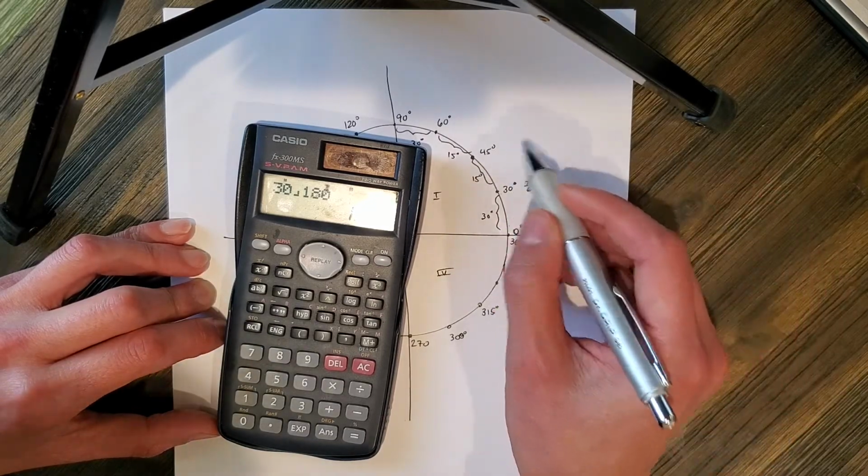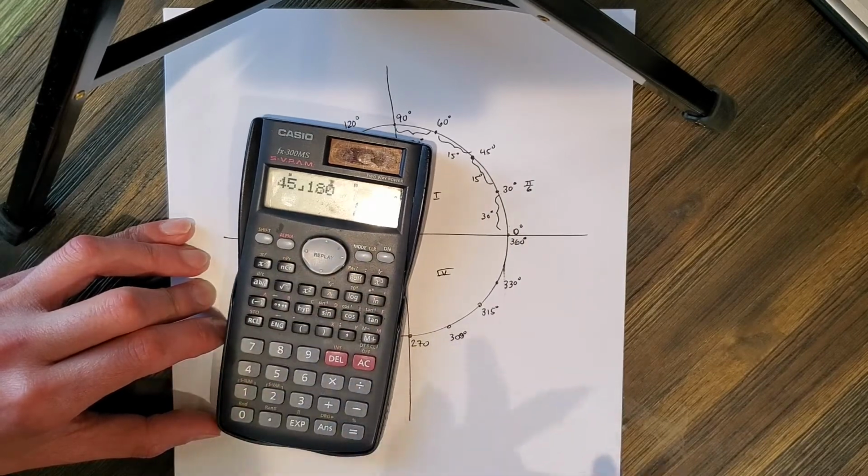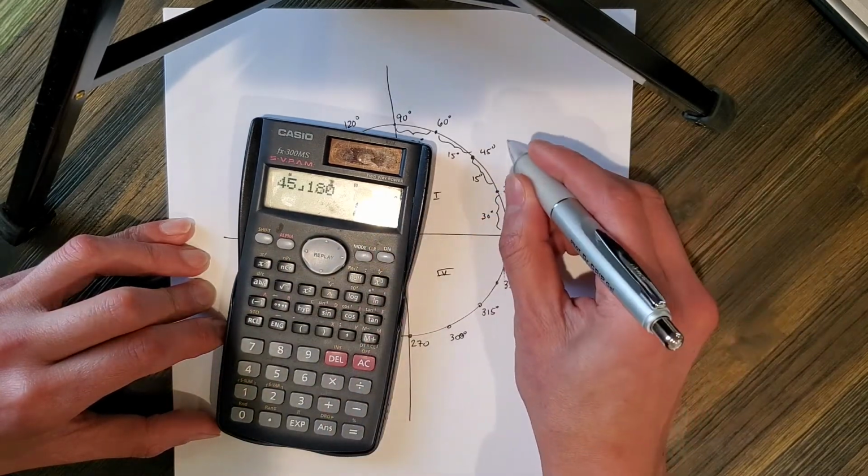If I were to do the 45, it would be 45 over 180, and then just add pi later. Notice this will be pi over 4.